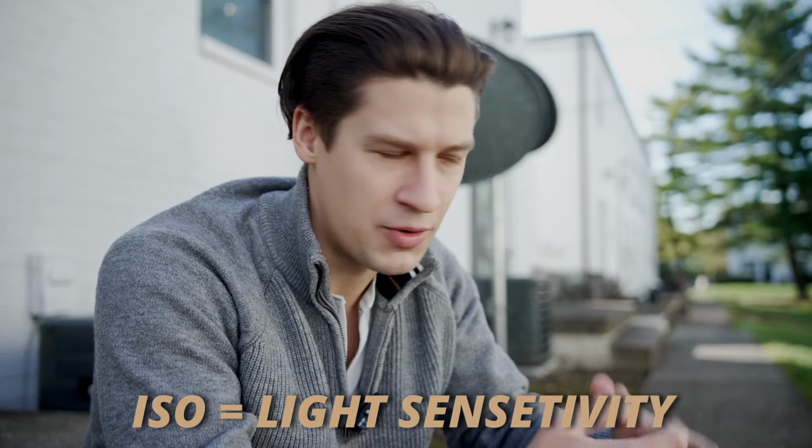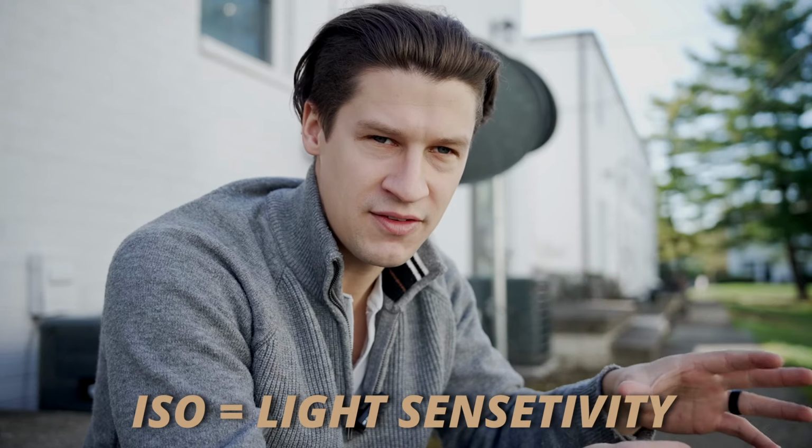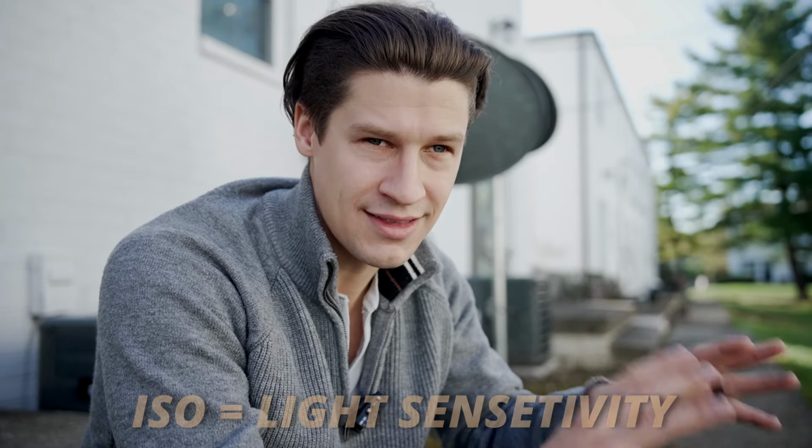Now let's start with ISO. ISO is how sensitive your camera's sensor is to light. Now, my camera, the FX3, has a base ISO of 800. That's kind of its starting point where it's best at.